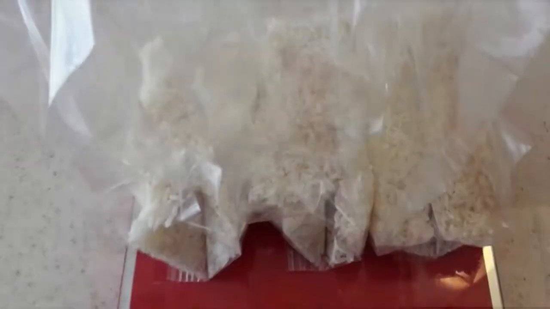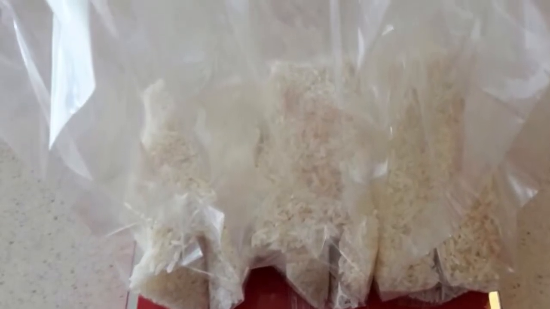Then we nebulate the fan with these bags of rice.